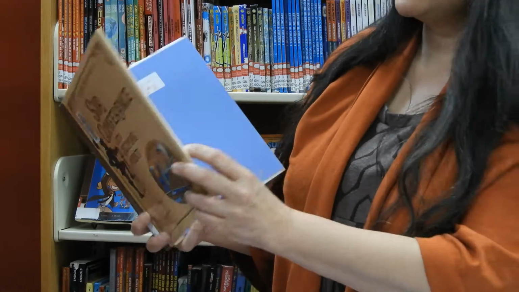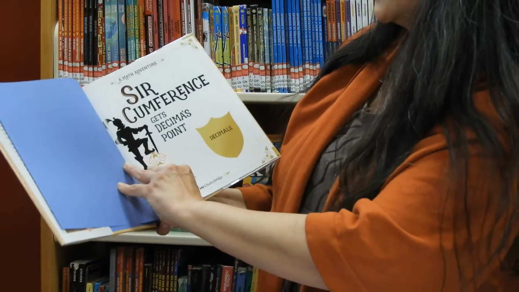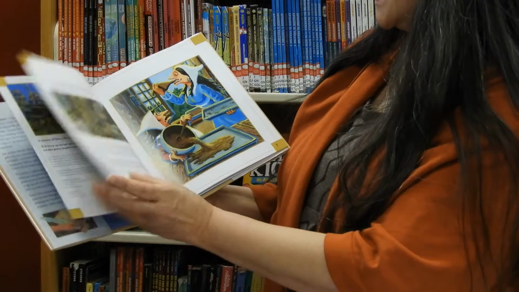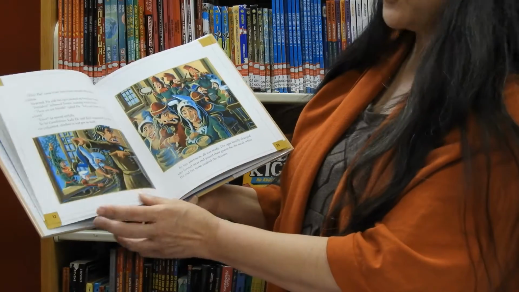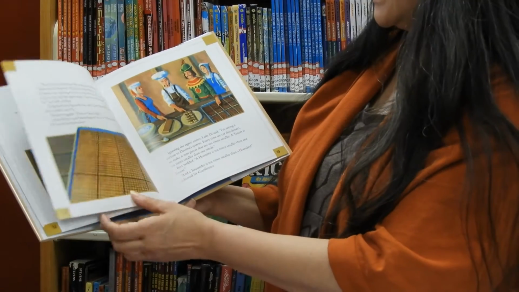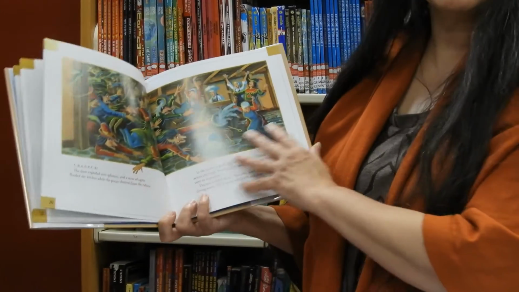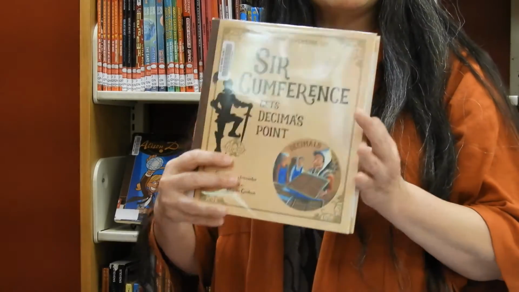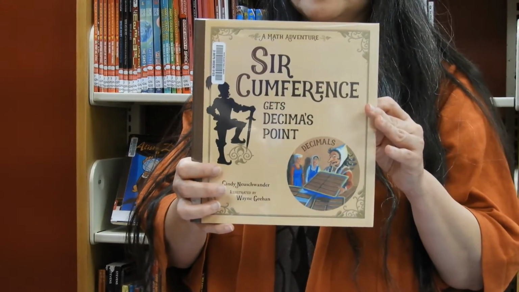It's about decimals, and one of the things I love about these Sir Cumference books is they're funny, their illustrations are great, and there are ways to think about math with a story, and I think that is super helpful. So don't forget to come down to your public library and check out some math books to read this summer as part of your summer math club.